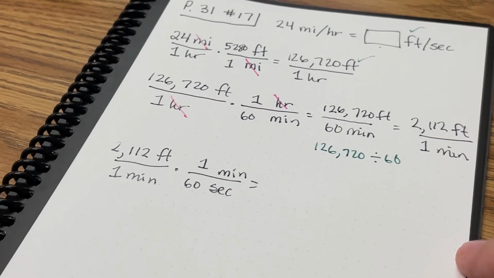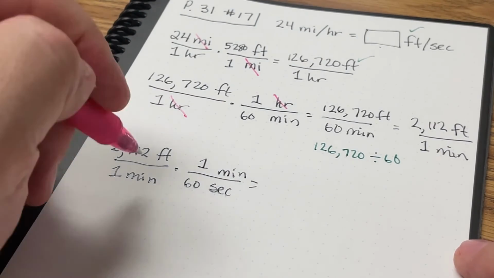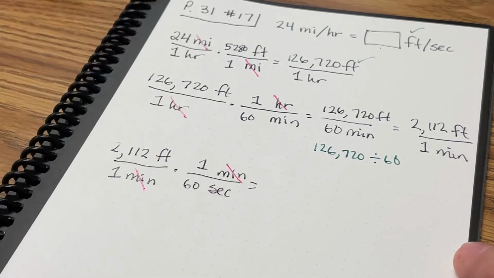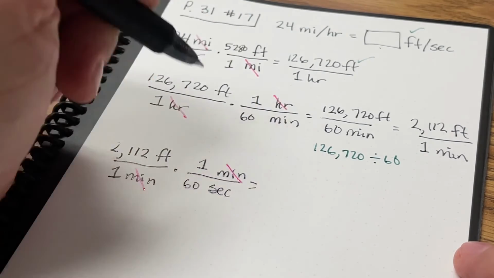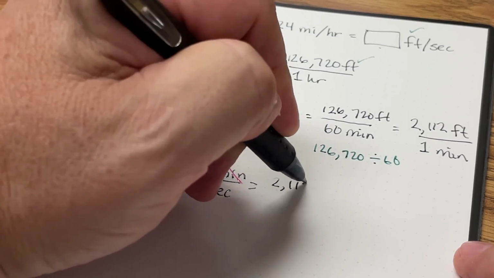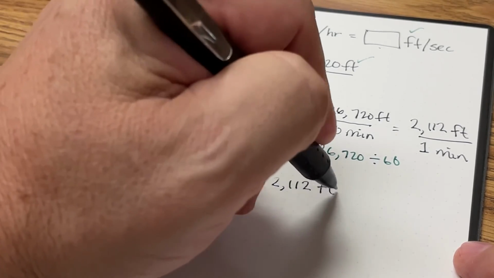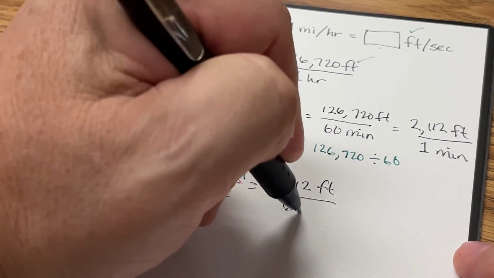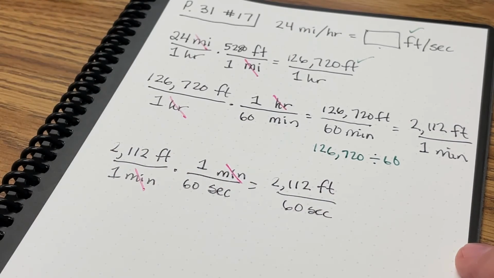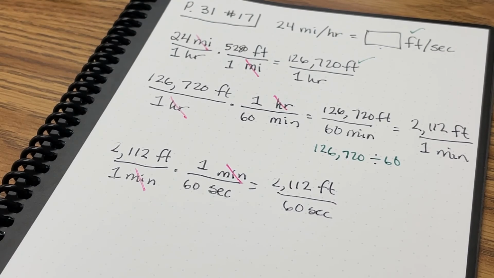All right. My minutes will cancel each other out, and I'm going to multiply across, and I'm going to get 2,112 feet per 60 seconds. Now I know I don't have that in per 1 second, so it's not a unit rate.